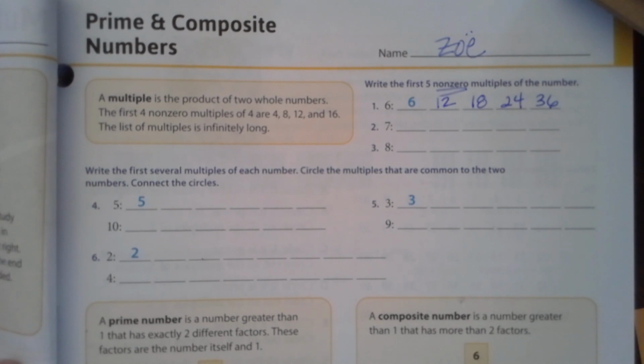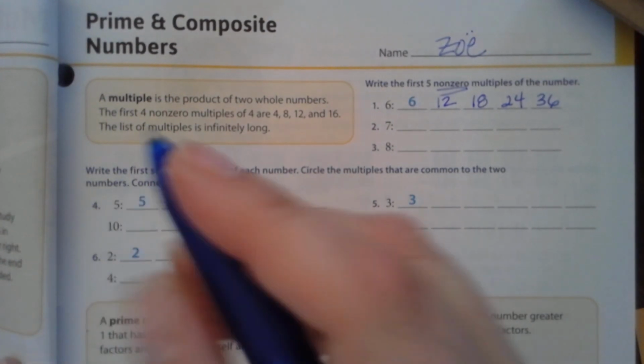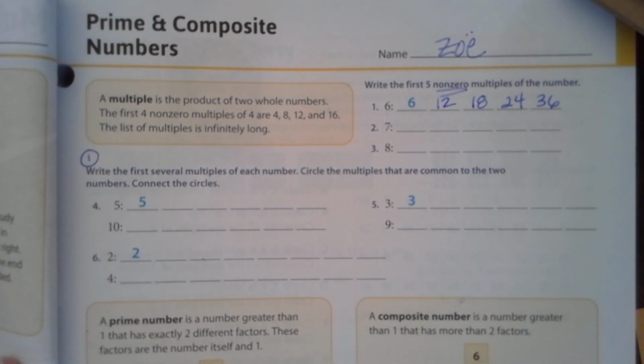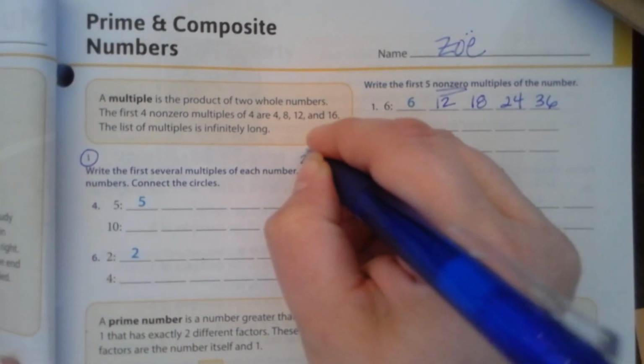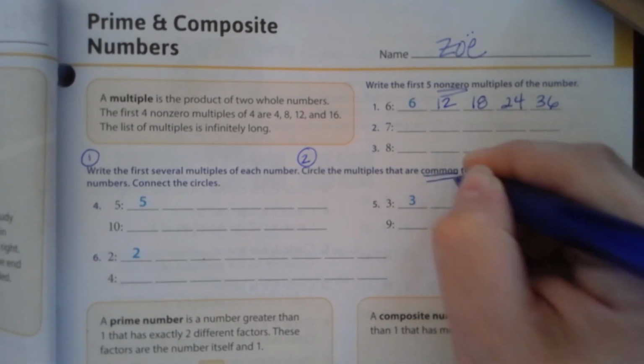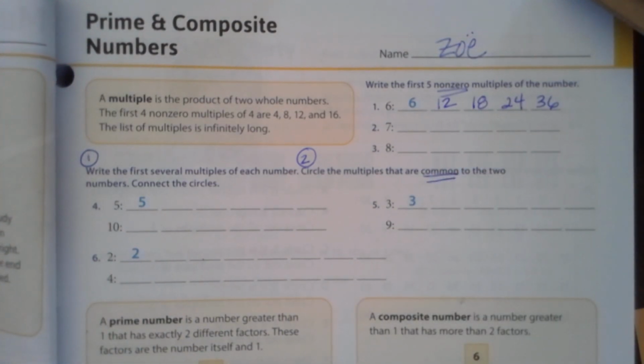Take a look at 4, 5, and 6. Now, on these, you've got a couple of steps. Step 1, you're going to write the first several multiples of each number. Step 2, read your instructions. Step 2, you're going to circle the multiples that are common to the two numbers and connect the circles.